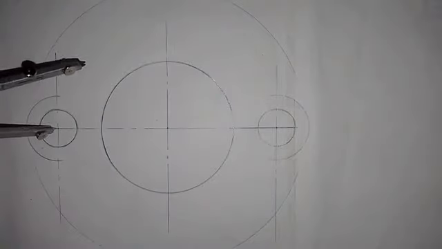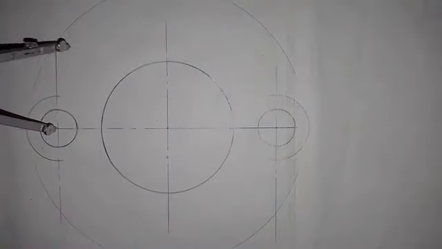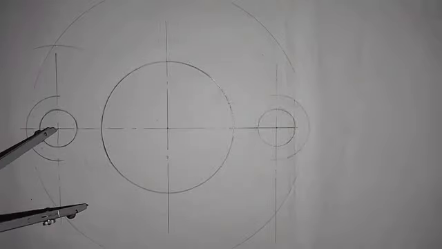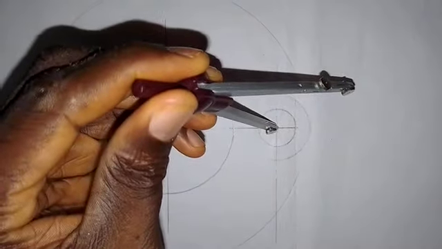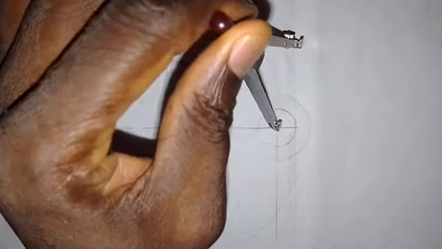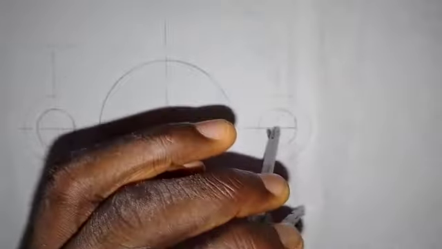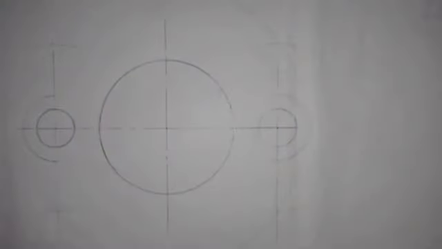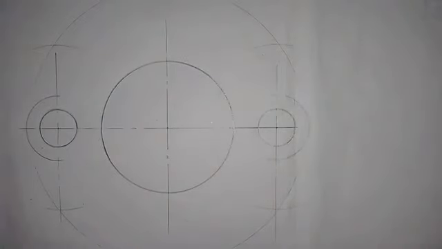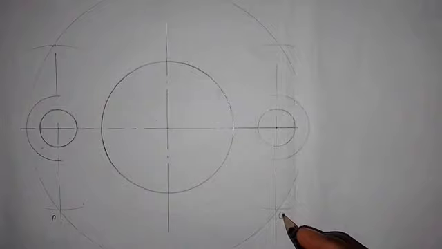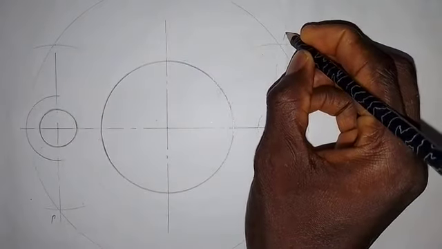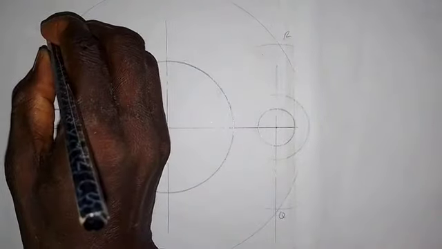So I'll put at the center here, and I make an arc here, make an arc here, like this. Then bring it to this center here. So here I will make an arc, and here I will make an arc. So let's call the point of intersection of the arcs P. So this is Q, this is R, and this is S.